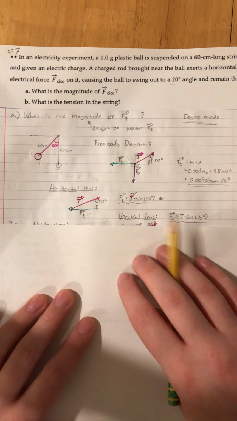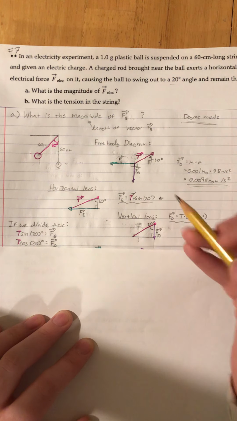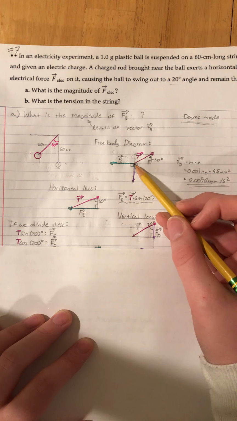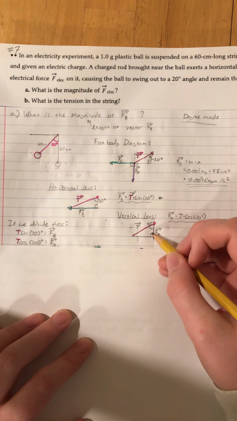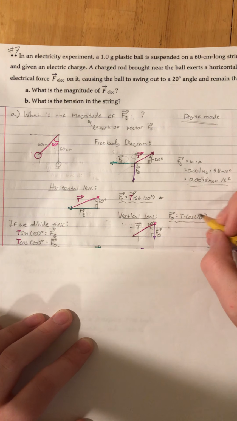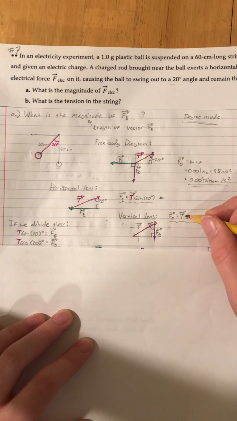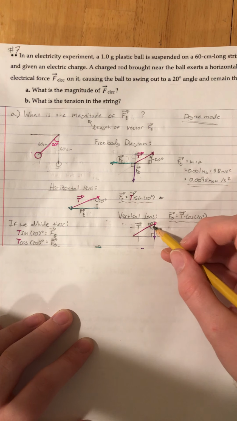Now in the vertical sense, we're going to be relating the tension to the force of gravity. What I did was I just moved this down here, so it's like this, so we can find another 90-degree angle, which is perfect. So we found that the force of gravity is equal to the T vector times the cosine of that 20-degree angle, yet again, because it's right here.